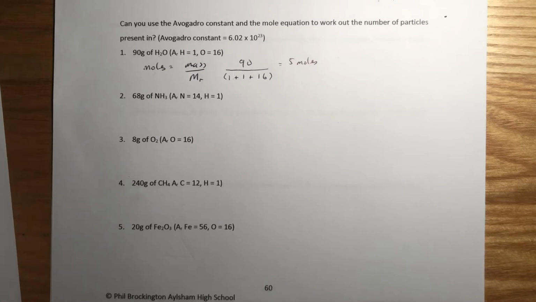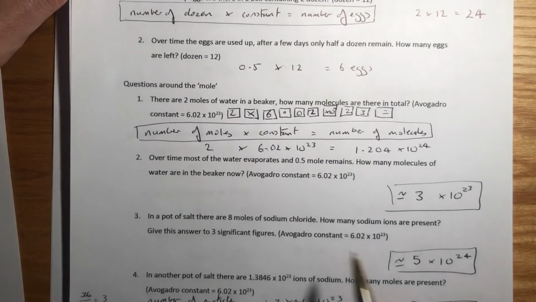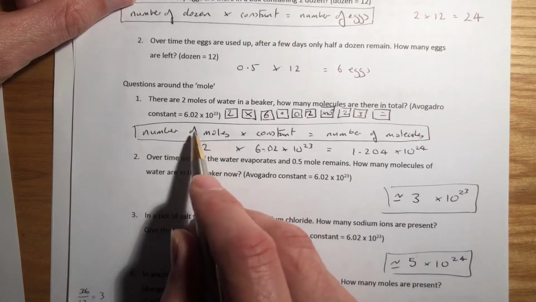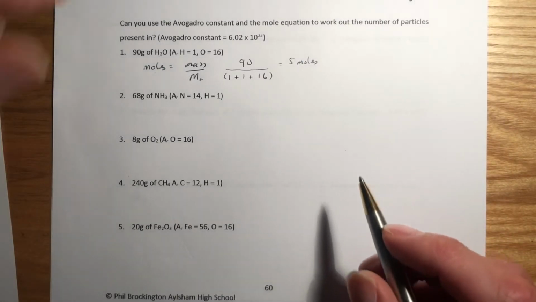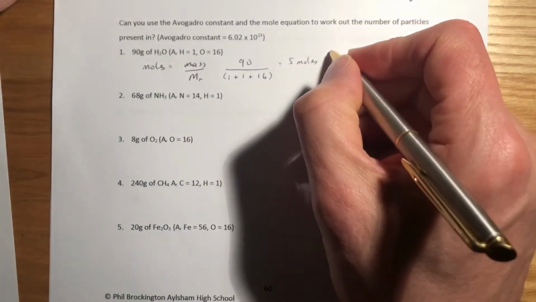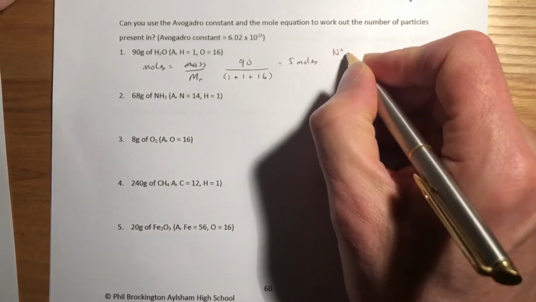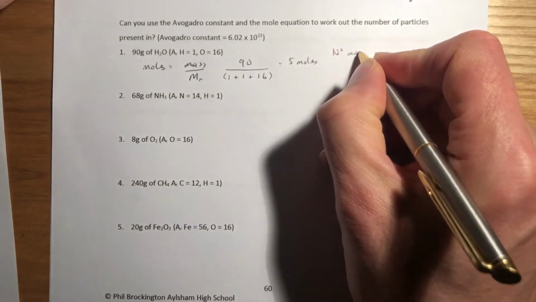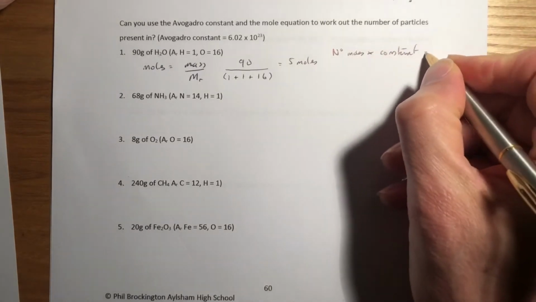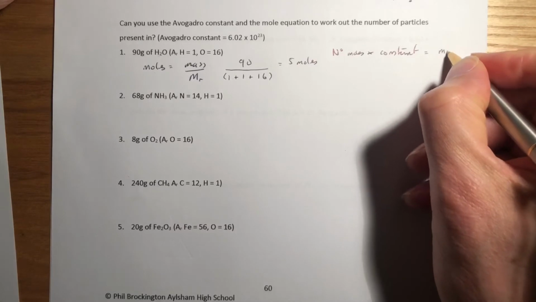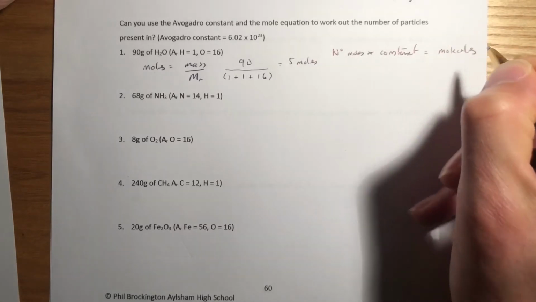Now the second part. I told you it helped if you watched Avogadro constant video 1. This is what we filled out in that video, and we had this formula here: the number of moles multiplied by the constant equals the number of molecules. And that's what we need to find out this time. So we now need to take the number of moles, multiplied by the constant, and that is going to be the number of molecules at the end. That's what we're trying to find out.